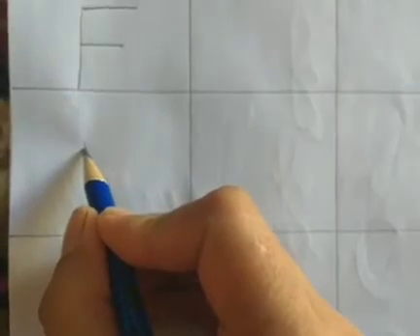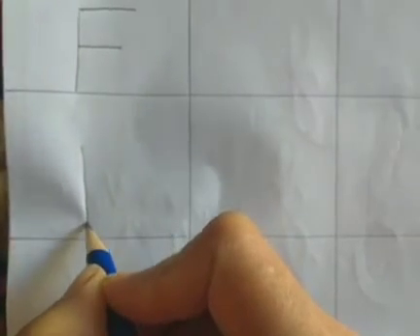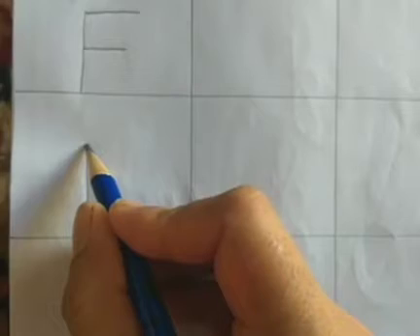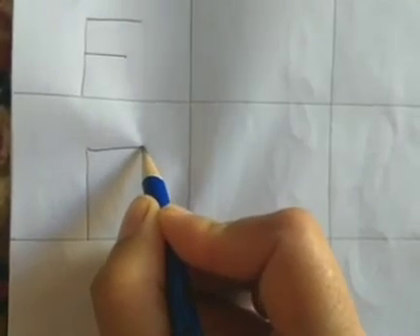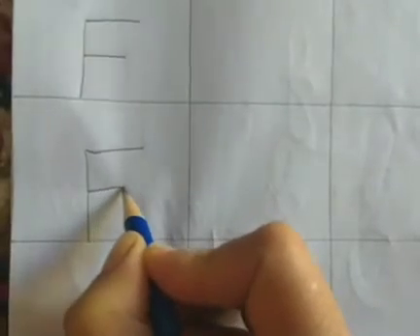Let's write once again. So we make a straight line down. Then we make a sleeping line. We make two sleeping lines. One at the top and one in the middle. That's capital F.